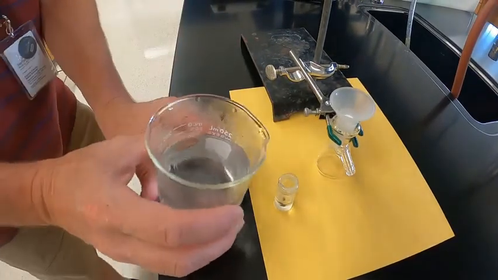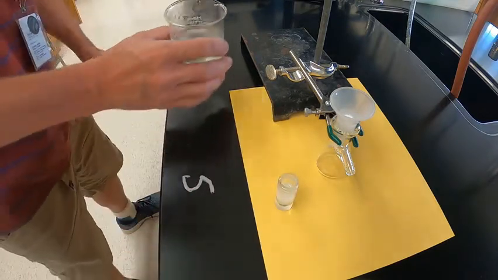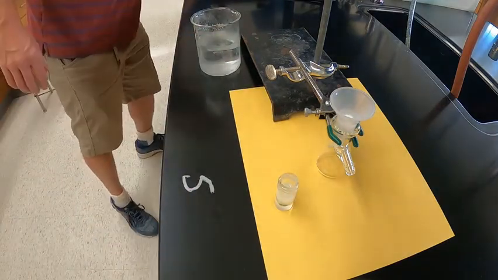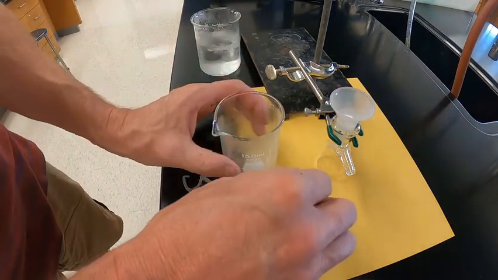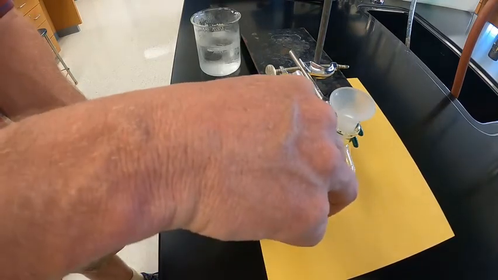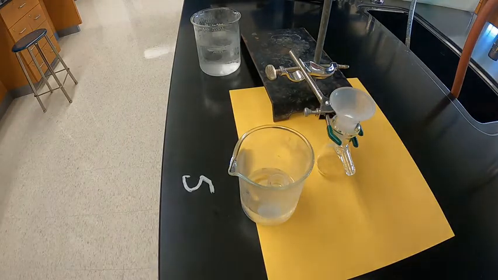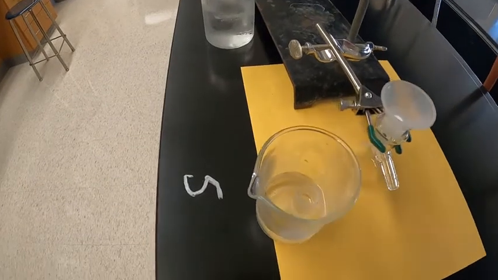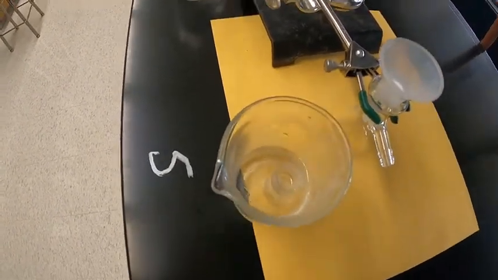So the point of adding the water is it's going to react with any excess acetic anhydride, and the water also makes the product more insoluble, whereas the reactants are more soluble in water. So now the goal is to cause all the product to precipitate out in a cold water bath.